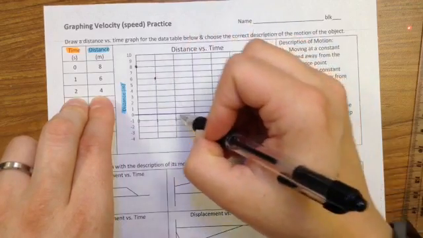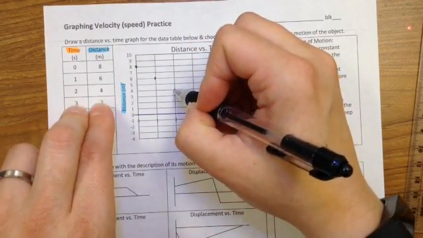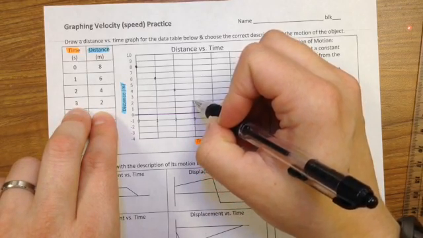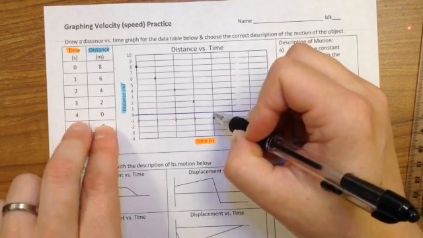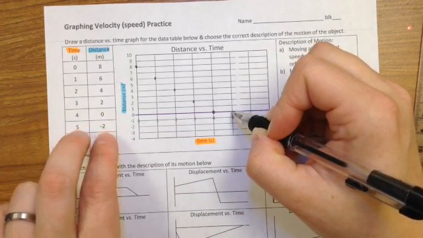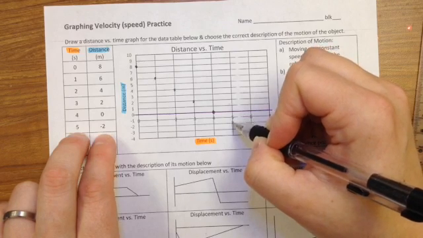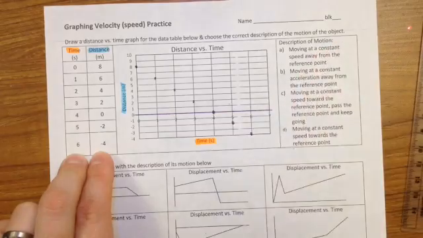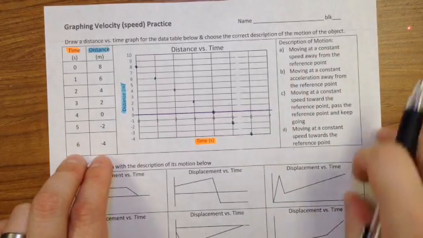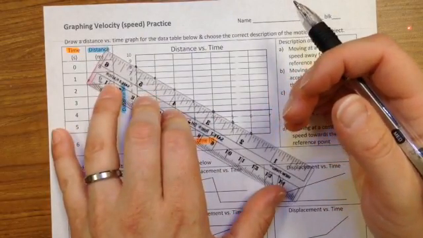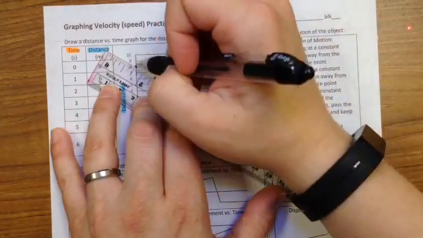Our next point is a time of 2 seconds, distance of 4. Next is 3 seconds, distance of 2. The next is 4 seconds, distance 0, so that one's right on the reference point. And then we have 5 seconds, negative 2 distance, and 6 seconds, negative 4 distance. Once we have all those points plotted, we're just going to connect the dots, and if you look carefully, you will see that we have a straight line. We connect the dots, we get a nice linear graph.